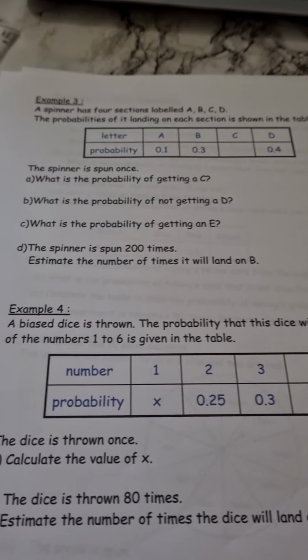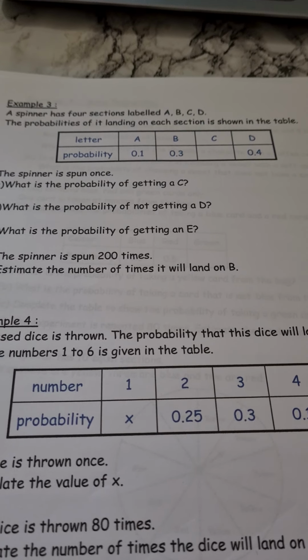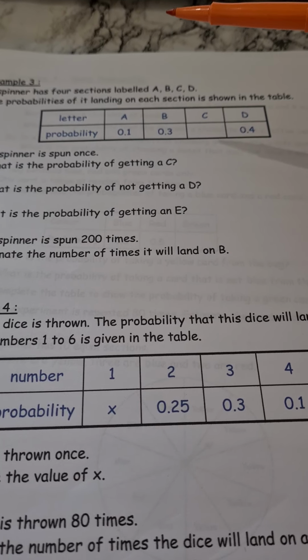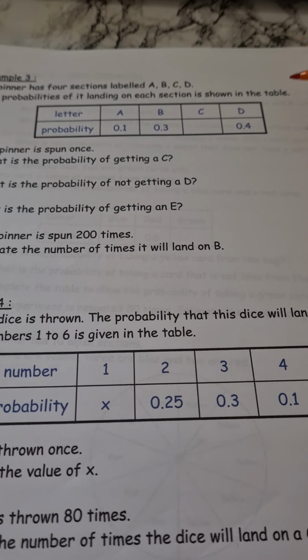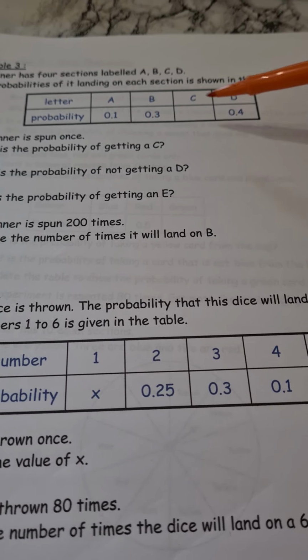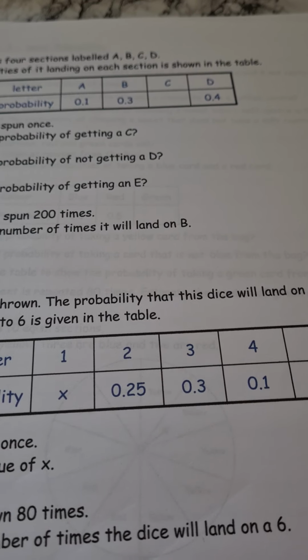Okay, so continuing on page 11, just another 2 examples. So we are told a spinner has 4 sections A, B, C and D. The probabilities of landing on each are shown in the table. So A is 0.1, B is 0.3, C there's nothing there, and D is 0.4. What is the probability of getting a C?